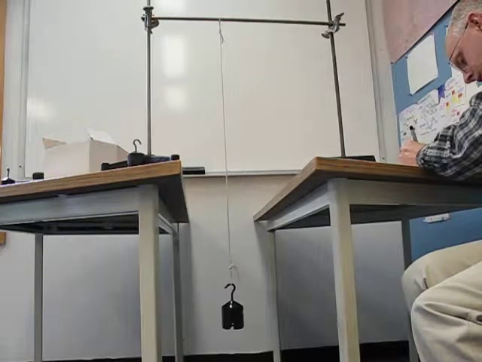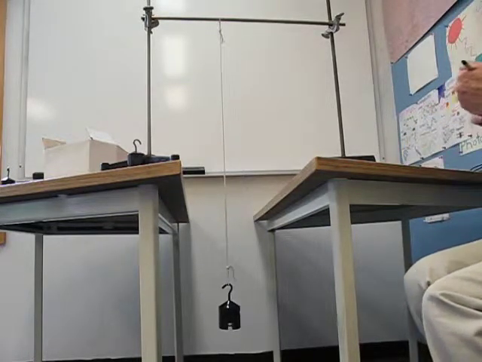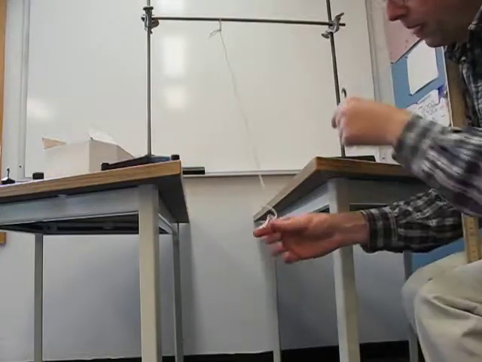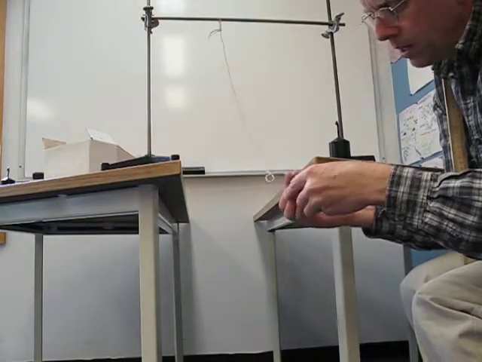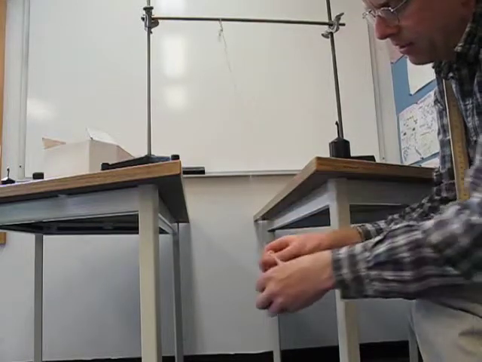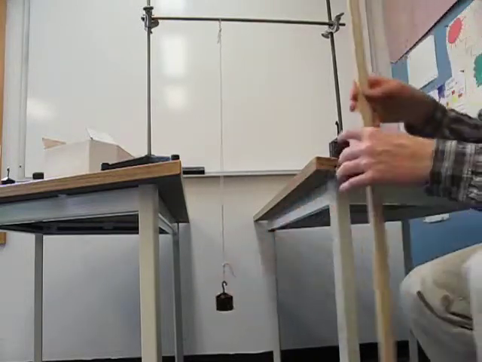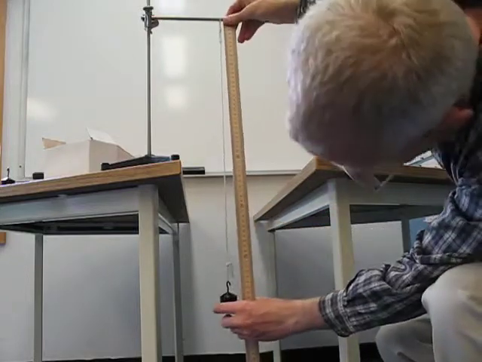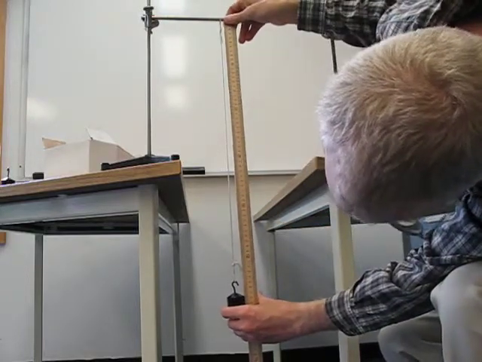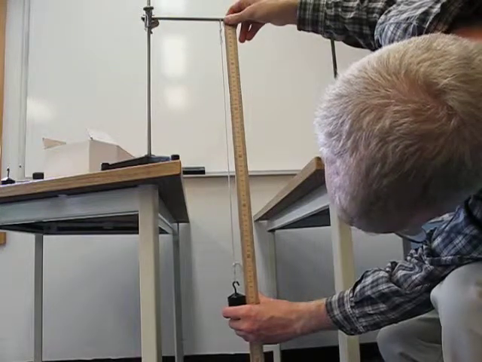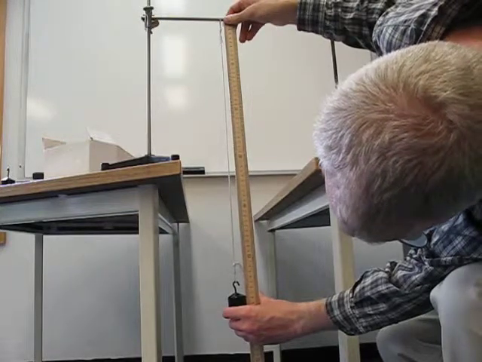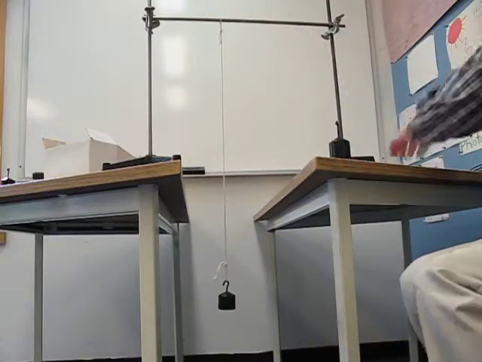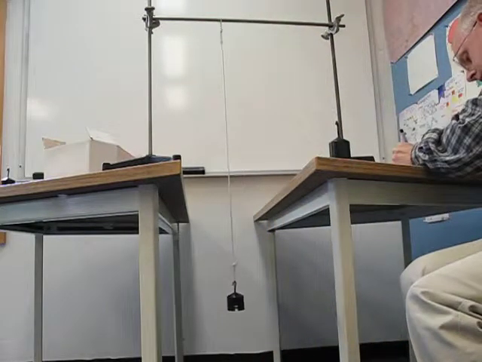Now, when I put the 200-gram mass on there, because it's a little bit smaller, I'm going to measure that distance as probably about 59 centimeters, or 58.5, somewhere in there.